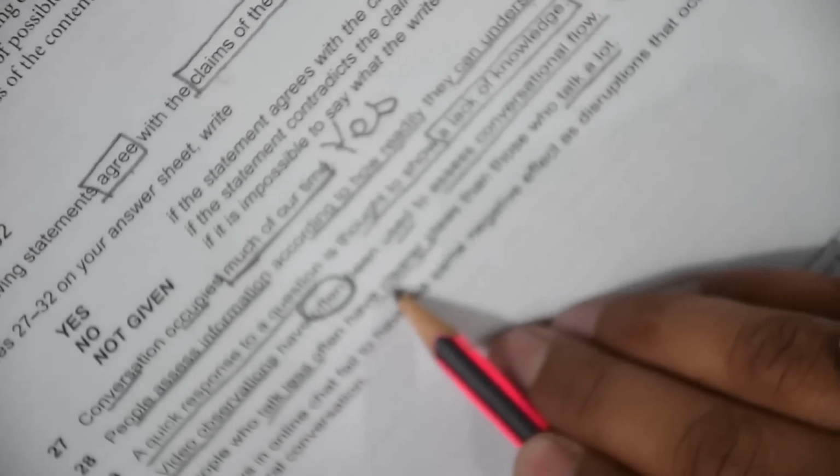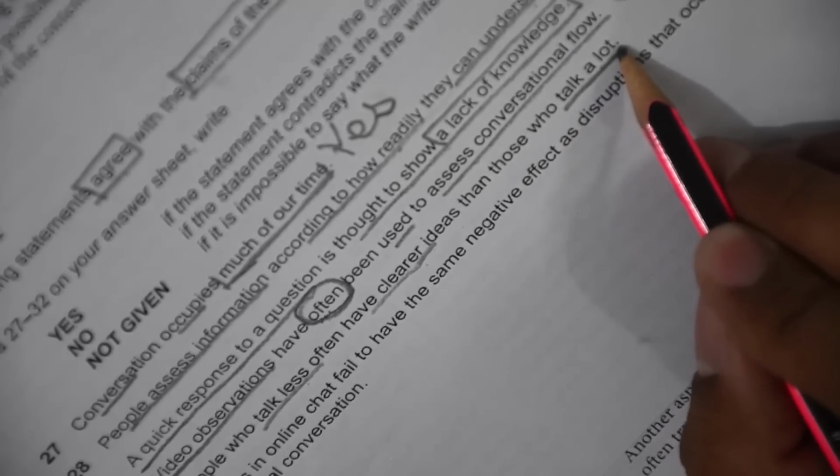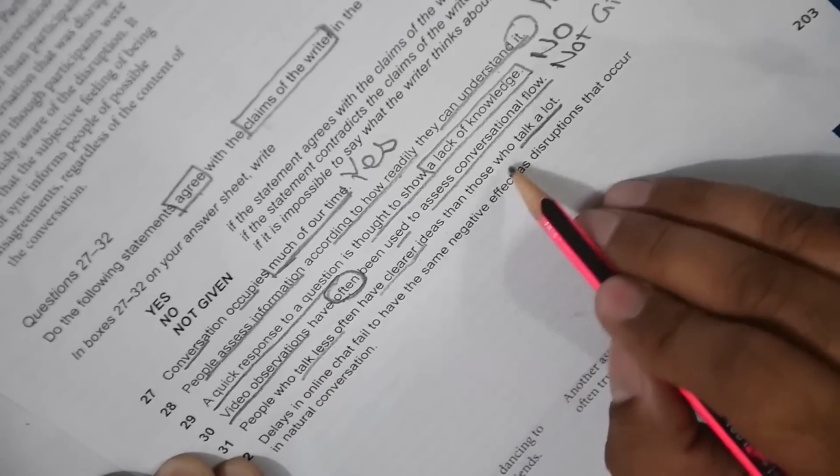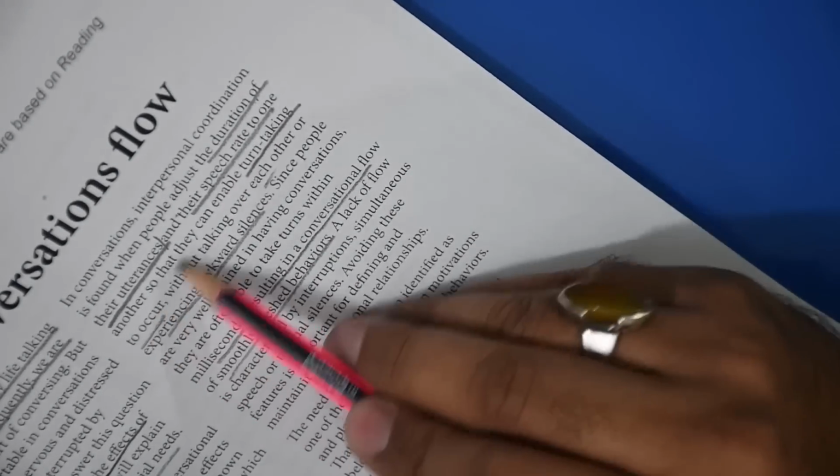Now, they are not saying anything about whether people who talk less often have clearer ideas than those who talk a lot. They are talking about people who talk less, and people who talk a lot. Again we say, to one another, yeah, one another, exactly.